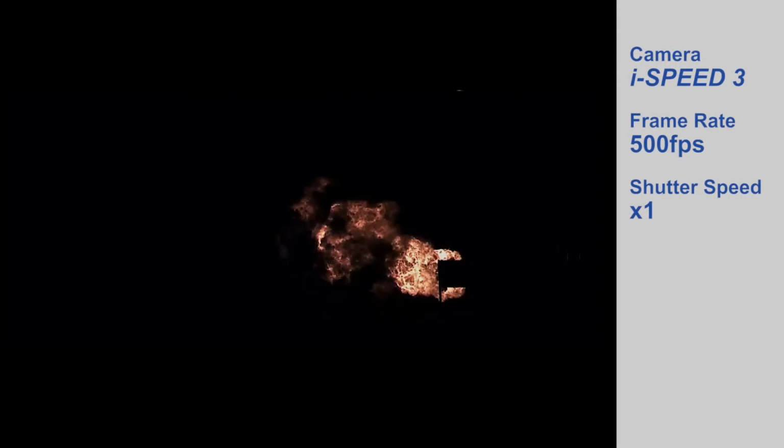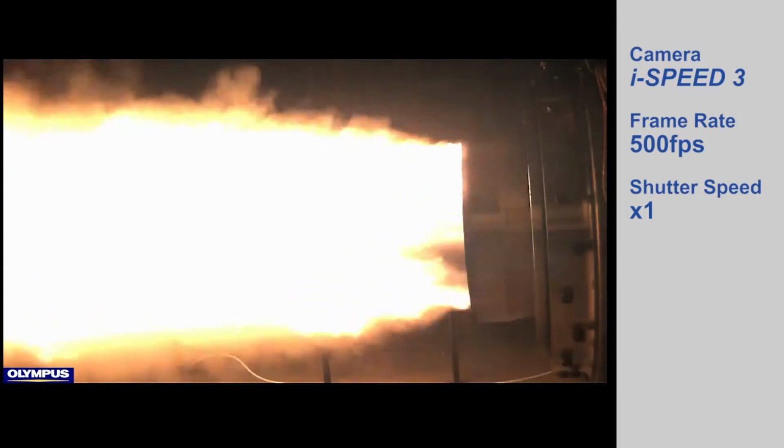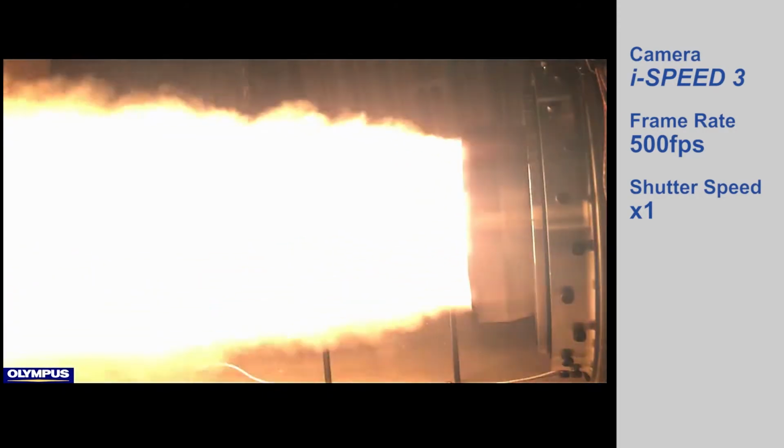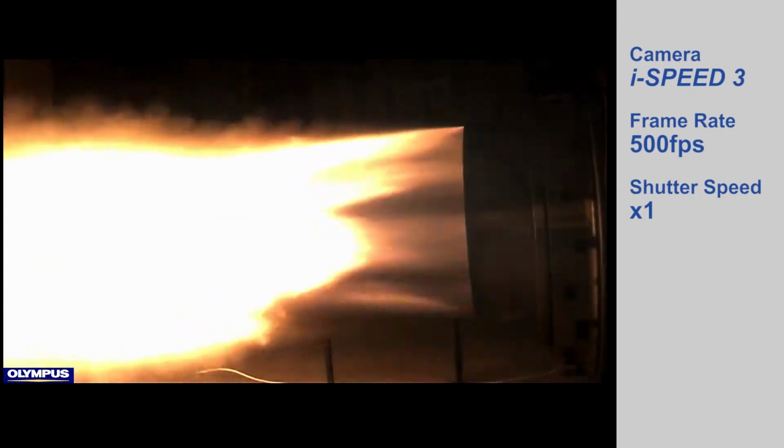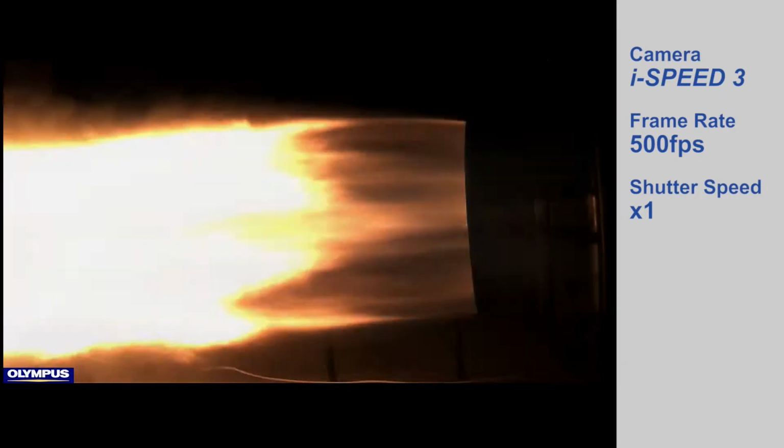Olympus is proud to support the Bloodhound SSC team in its attempt to create the fastest car in the world. This is footage from the first ever rocket test. We took this with a number of iSpeed 3s running at 500 frames per second with a ×1 shutter. There wasn't much light in the test cell, but the illumination from the rocket plume was perfectly adequate. There were 8 iSpeed 3 cameras in this, and all 8 of them survived and delivered video.